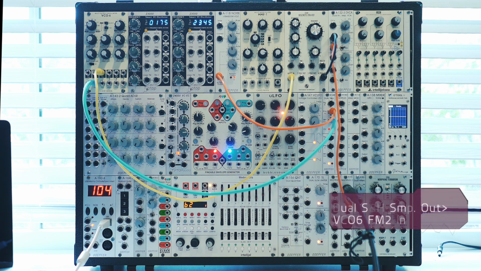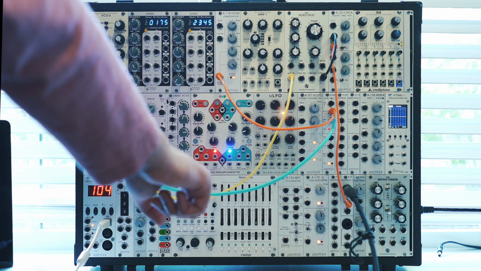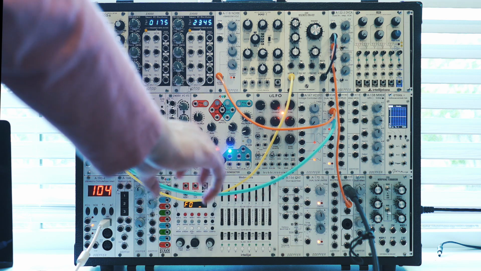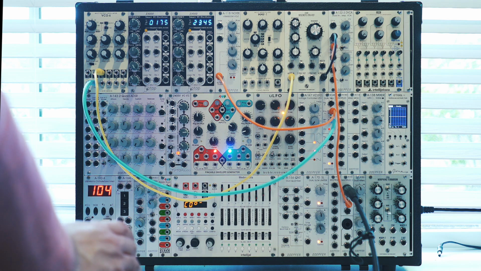Now we're not going to hear anything change yet because the sample and hold doesn't have a trigger yet. So we need some kind of a trigger in the trigger input of the sample and hold. Currently, the best option would be to use the Metropolis. You can see that flashing LED that's outputting a consistent clock. If that's not on, you can hit the run button.